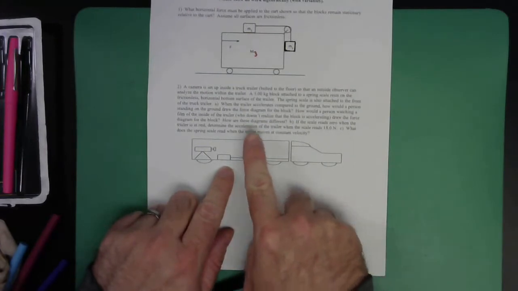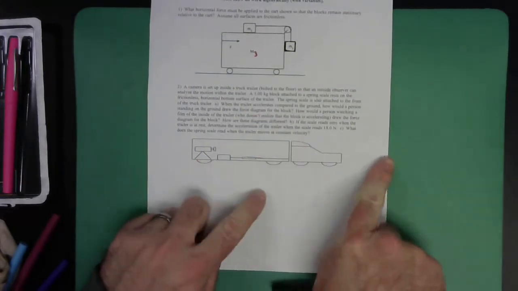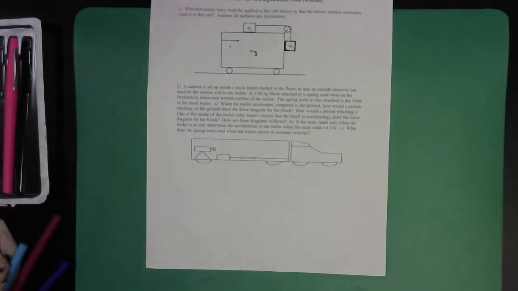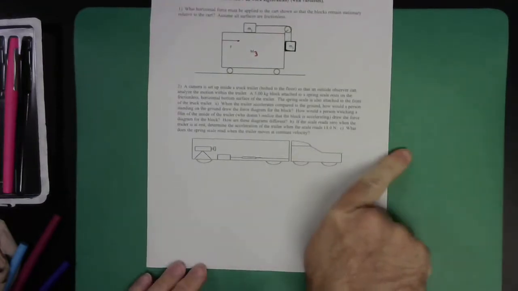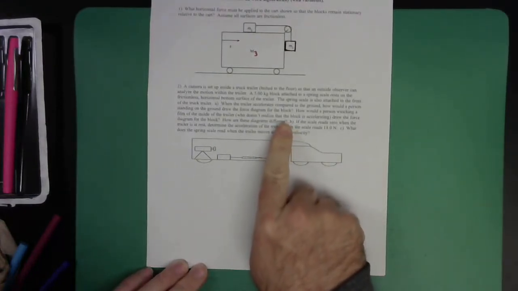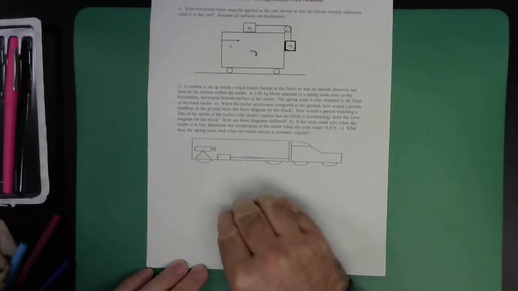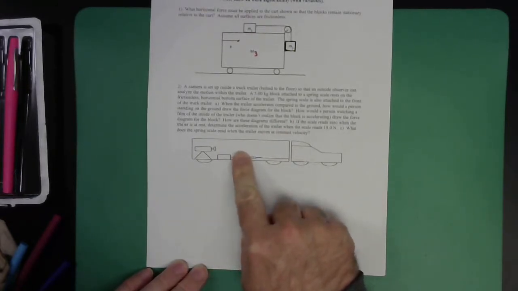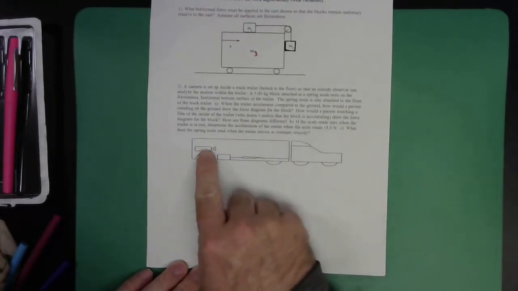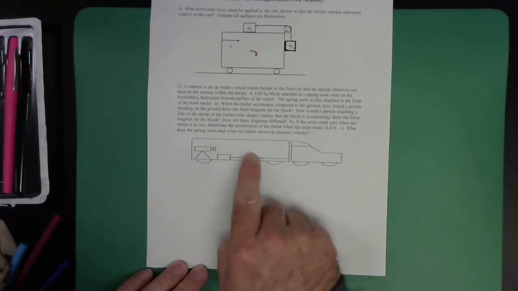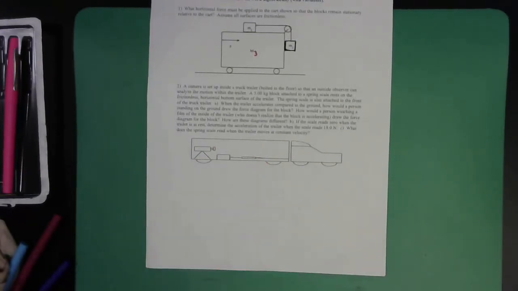There we go. Now, when the trailer accelerates compared to the ground, so this whole thing, we're going to accelerate forward to the right. All right. How would a person standing on the ground outside draw the force diagram for the block? How would a person watching a film of inside the trailer who doesn't realize the block is accelerating draw the force diagram? How are they different?